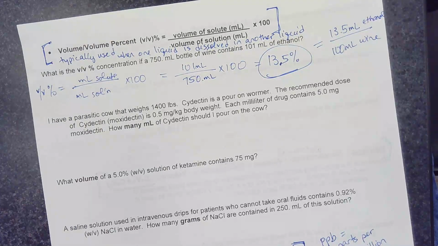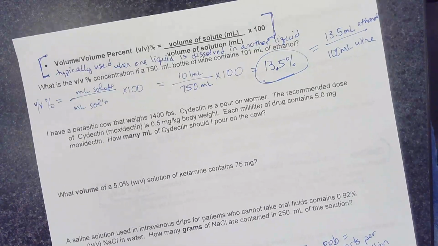You could easily start a fire with that. So if you drank 100 milliliters of that, what would you be drinking? 9 milliliters of ethanol. Okay? That gives you kind of a reality check for some of you.